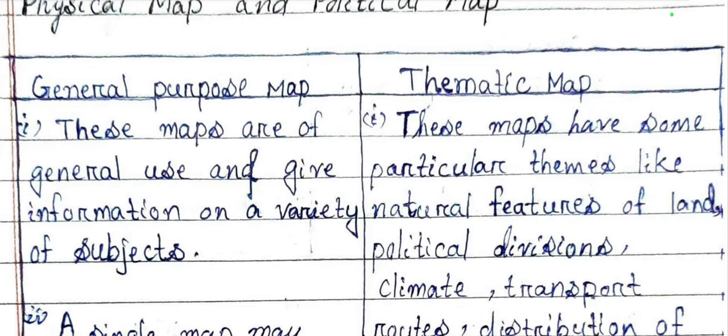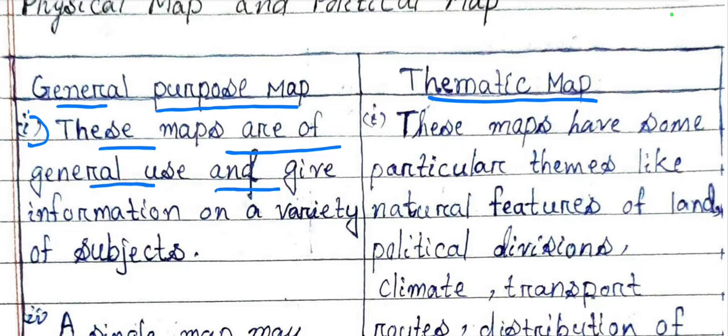Okay, so general purpose map. So first, general purpose map or thematic map. These maps are of general use and give information on variety of subjects.